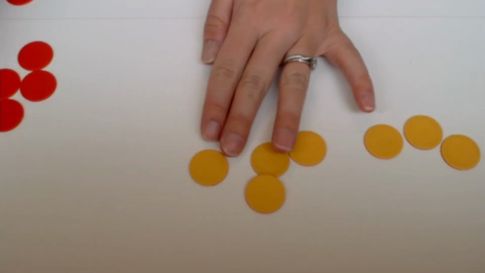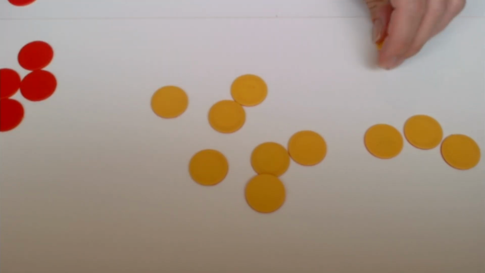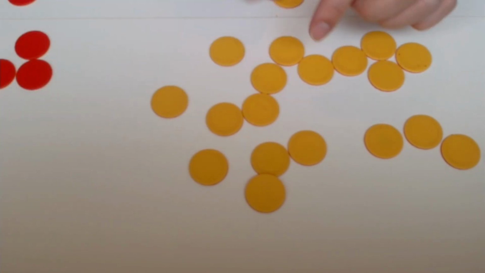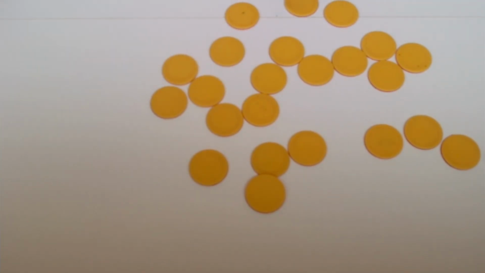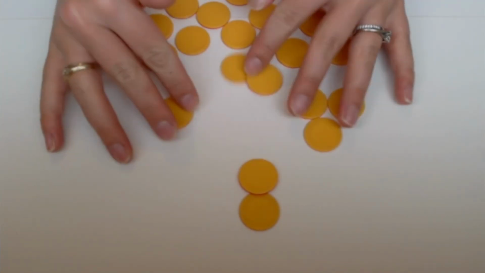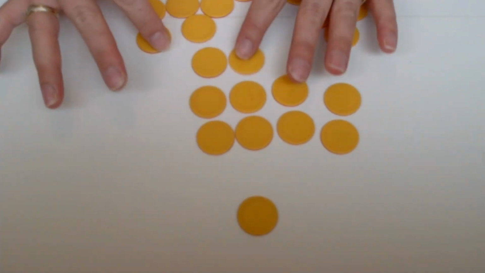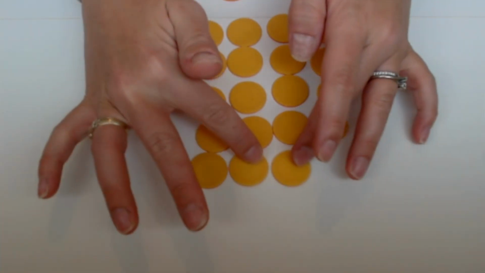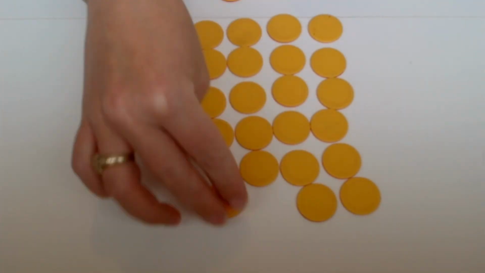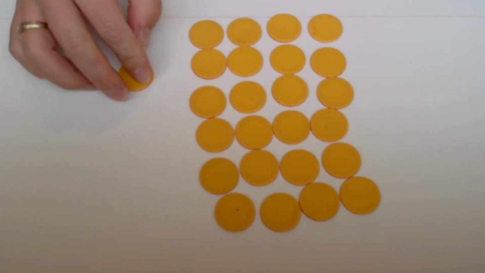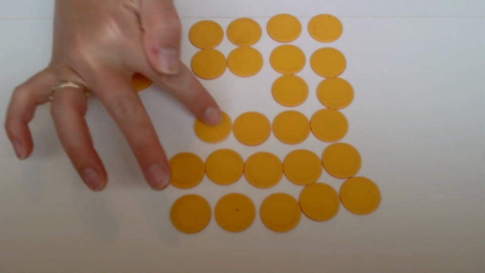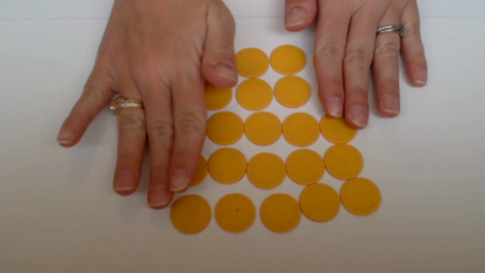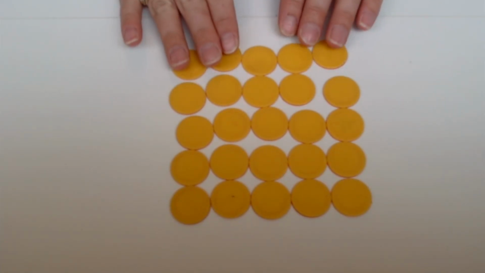The next one is 25. And again, you can pause and try to guess or do it on your own. This is a lot of counters. It's going to take me a while to get them all out. And it's going to take me a long time to rearrange them and see if I can get them into a square. If you're catching on to what makes a square by this point, it may be a little bit easier for you. I'm going to try out a few different ways. And then finally, I can see that if I use 5 rows of 5, 25 will make a square.